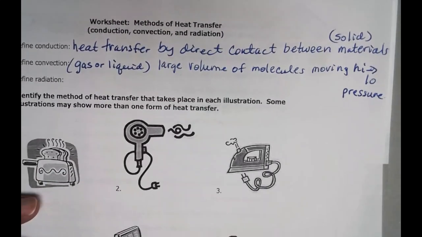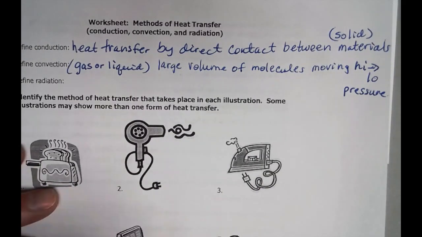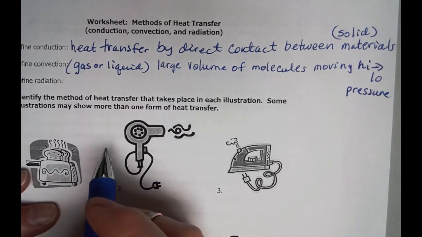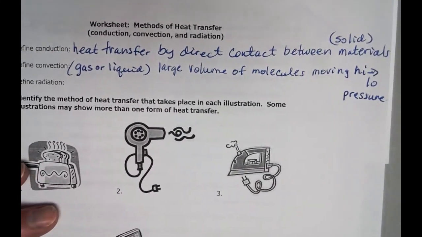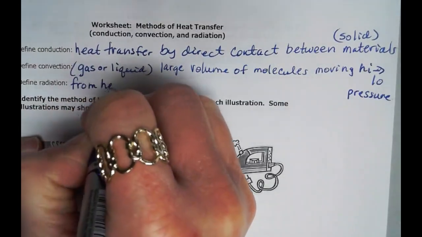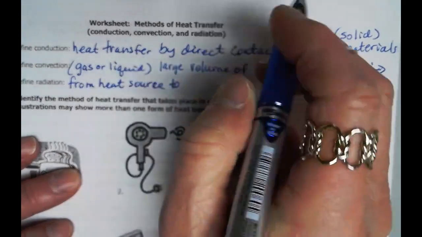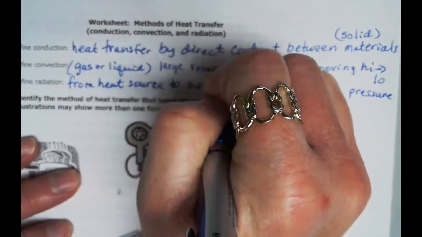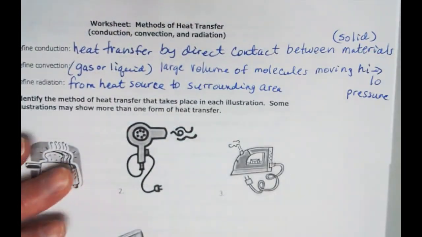Now radiation, again, you don't have to have a medium, okay? So remember, you have heat from a heat source to the surrounding area, and I'll move my hand here. There you go.